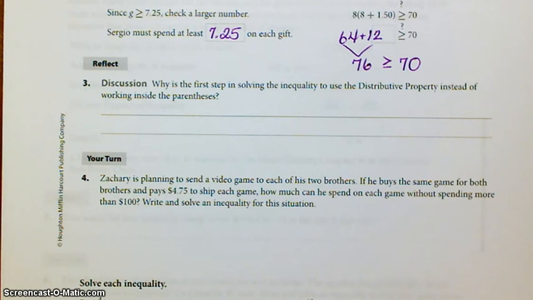Zachary's planning to send a video game to each of his two brothers. If he buys the same game for both brothers and pays $4.75 to ship each game, how much can he spend on each game without spending more than $100? Write and solve an inequality for this situation.